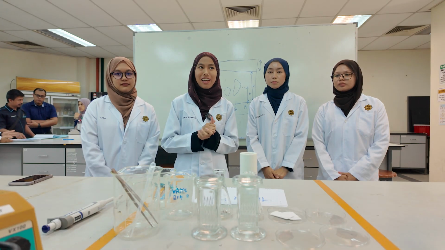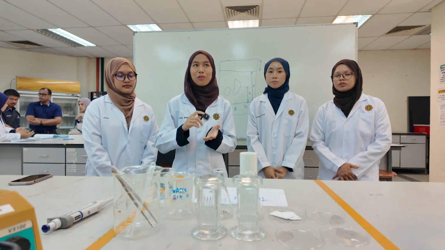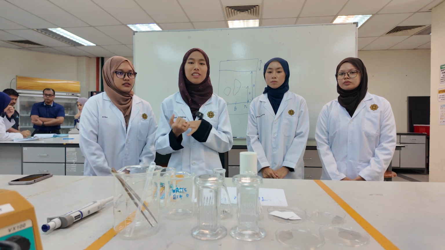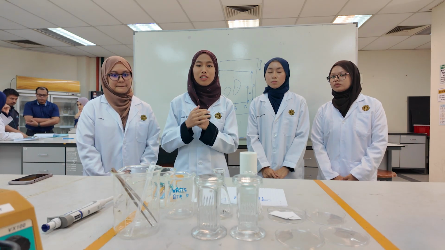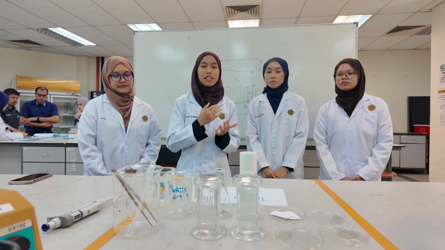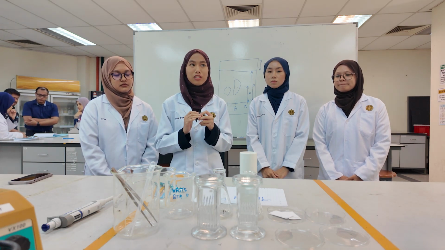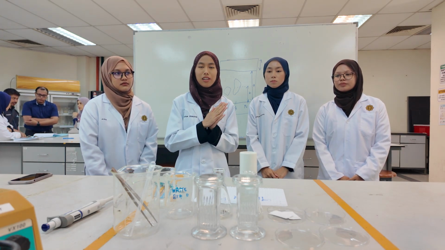TLC separates compounds based on their polarity and their interaction with the stationary phase. The principle is that the higher the polarity, the more it interacts with the stationary phase. Therefore, it slows down the movement of the compound up the plate.